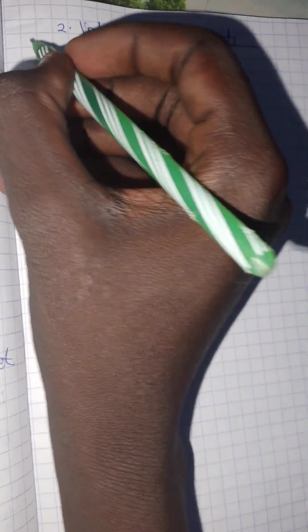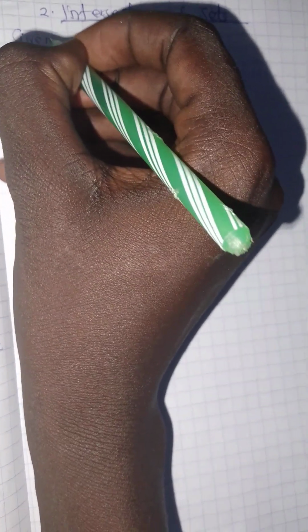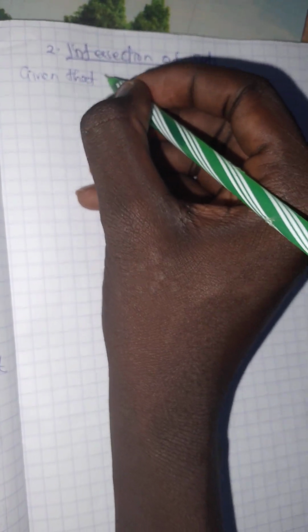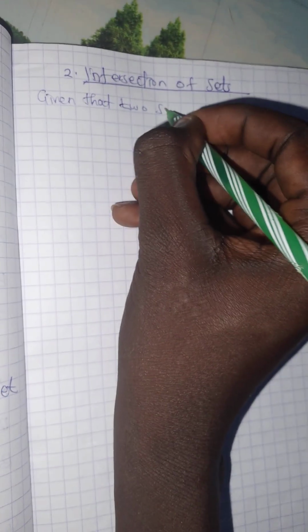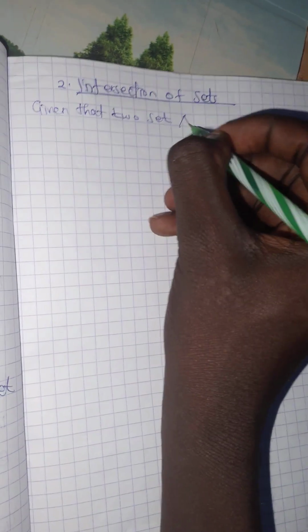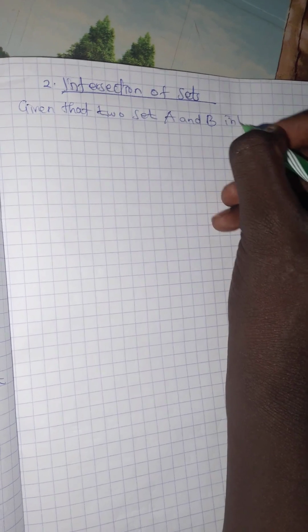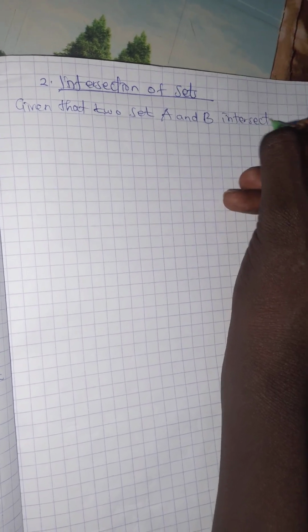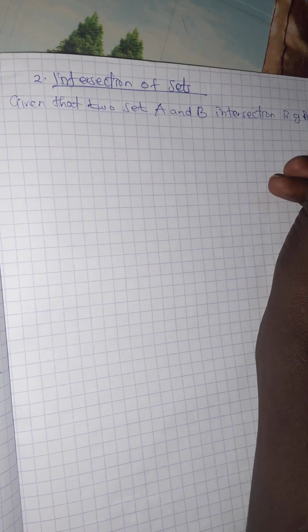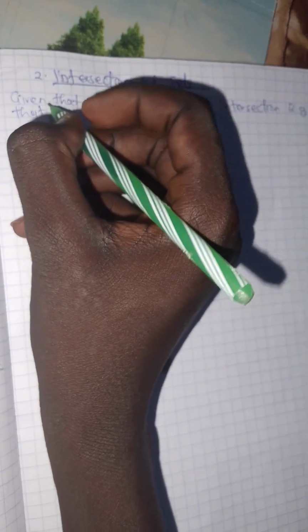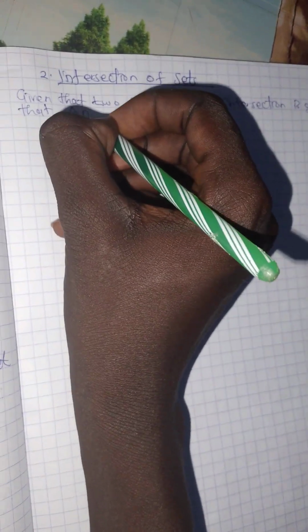The next one, intersection of a set. Given two sets A and B, the intersection is given as A intersection B. This sign means intersection.